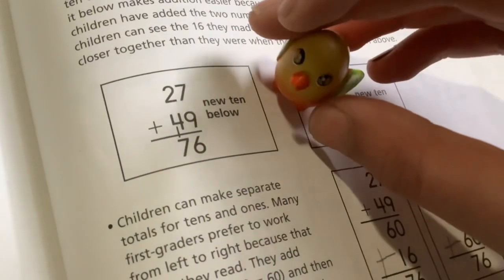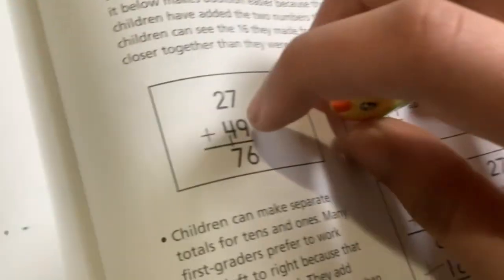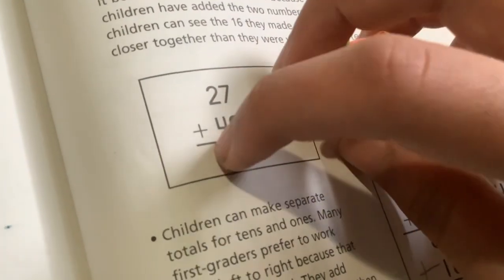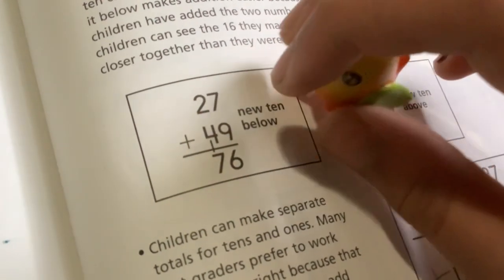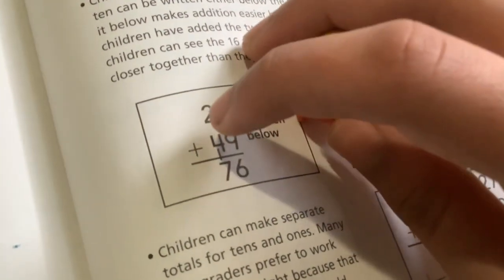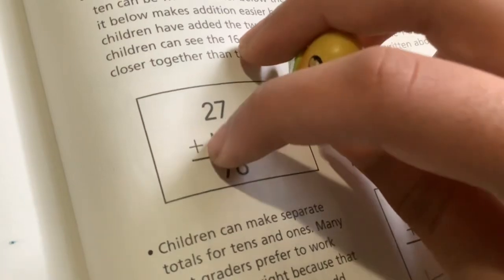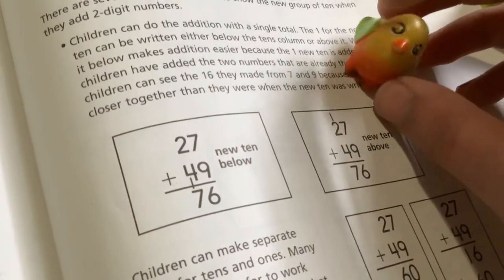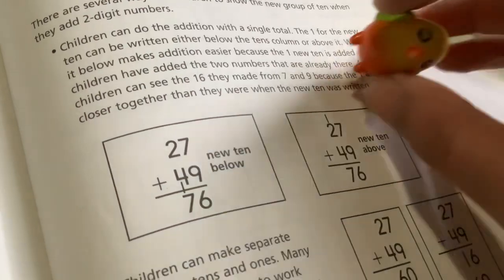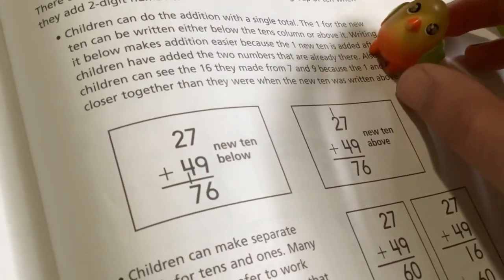And that is definitely true. So instead, we write a 6 and an extra 1 below this. Then we add 2 and 4 together, which is 6. Then we add the 1 that we just carried to make 7. So the answer to 27 plus 49 is 76.